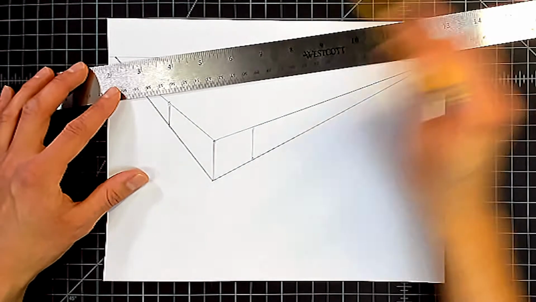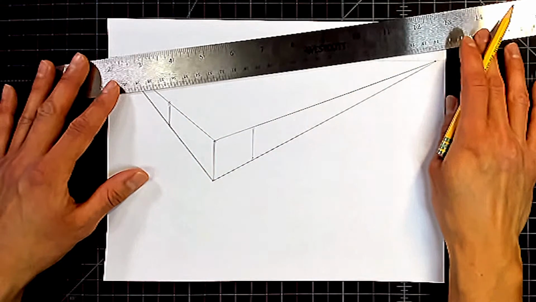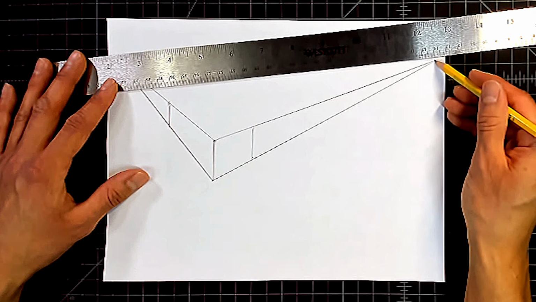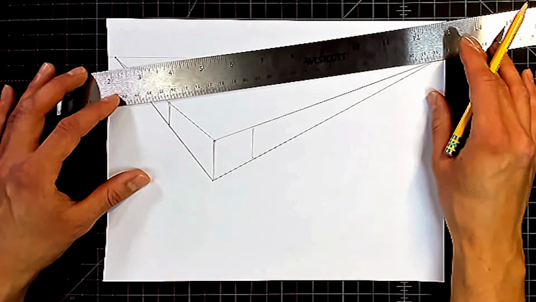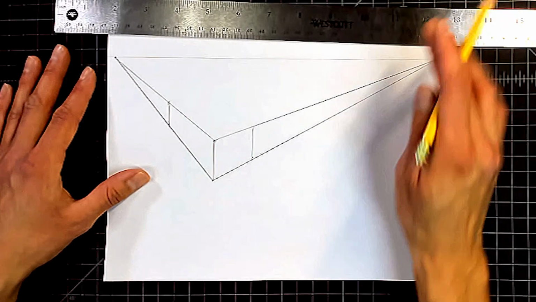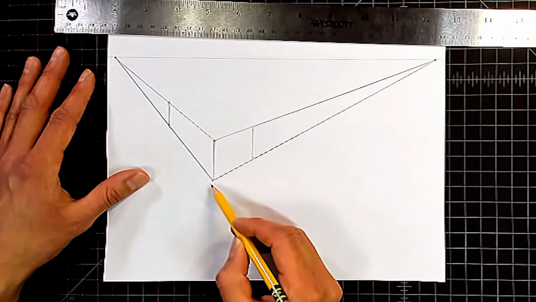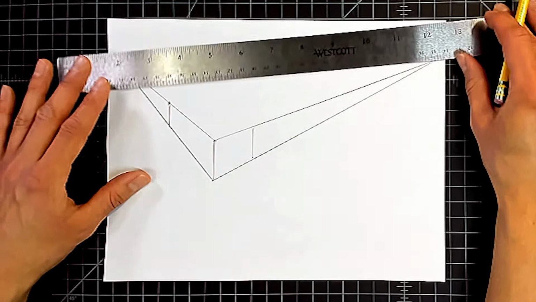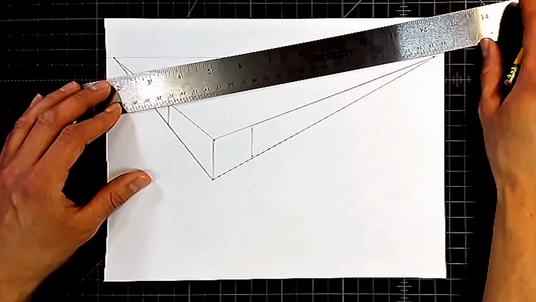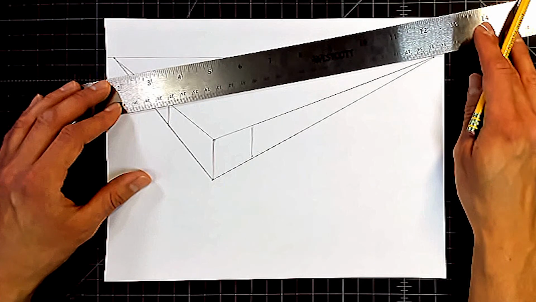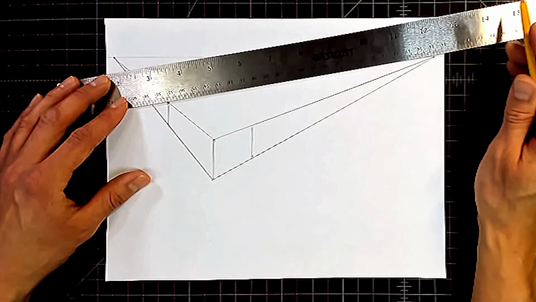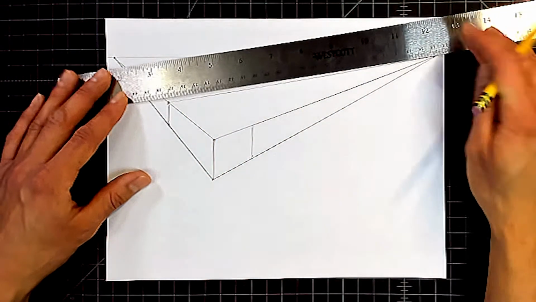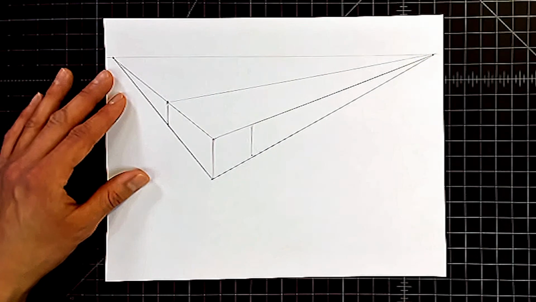And what you're going to do is at the top of this vertical line that you drew on the left hand side of this corner, you're going to line it up with the vanishing point on the right hand side of your piece of paper. So we find the top of that vertical line, line up our ruler with the vanishing point on the right hand side of our paper, and again we're trying to determine the depth of these letters. How far back do these letters actually go? So it should look something like that.